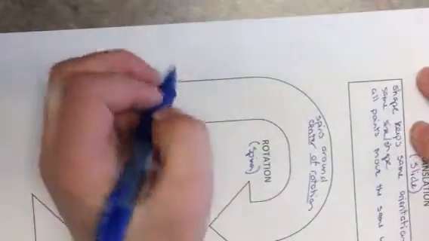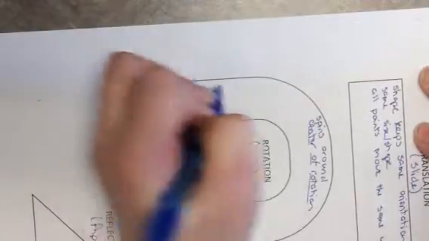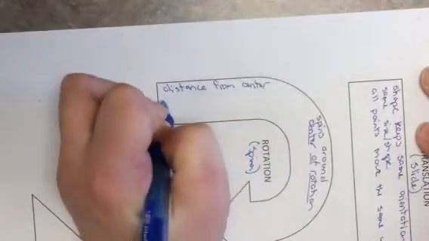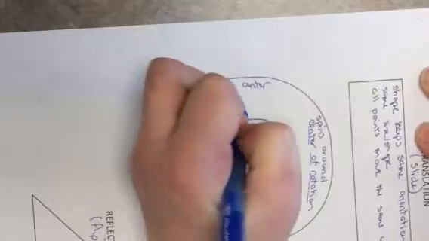And just for fun, I'm going to flip the paper so that I have space to write this. Distance from the center of rotation stays the same.